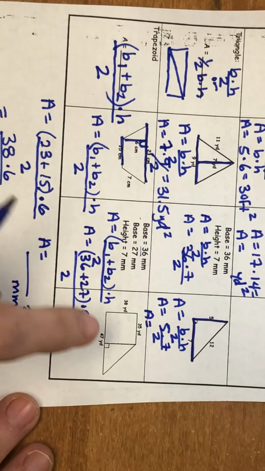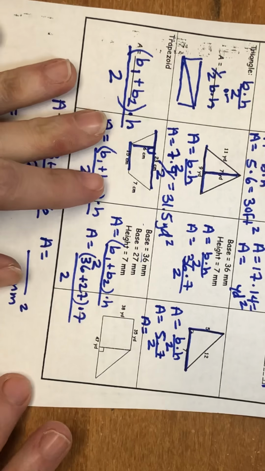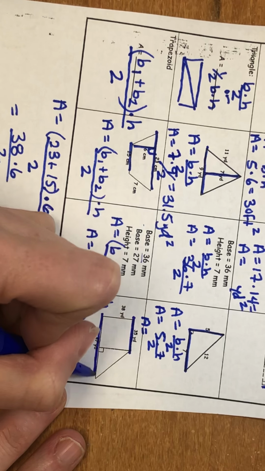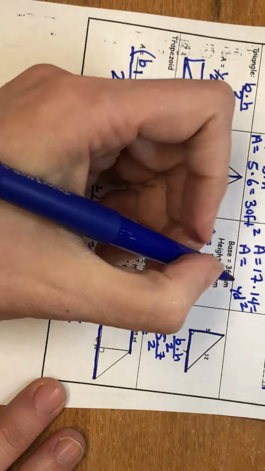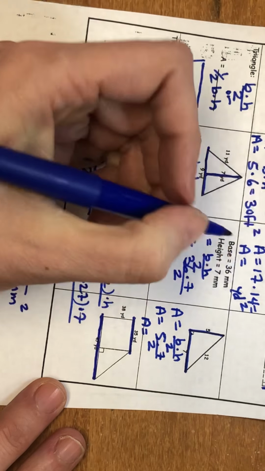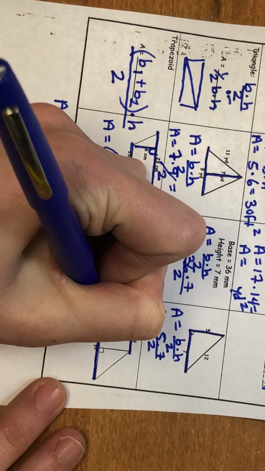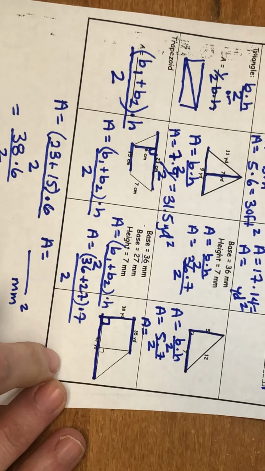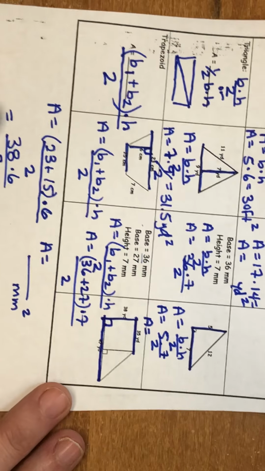This one right here, same thing. Your 2 bases are here, 35 and 47. Your height is going to be perpendicular. This is my height, but actually it's going to be 38. Again, base plus base times the height, divide by 2. So go ahead and finish that one on your own.